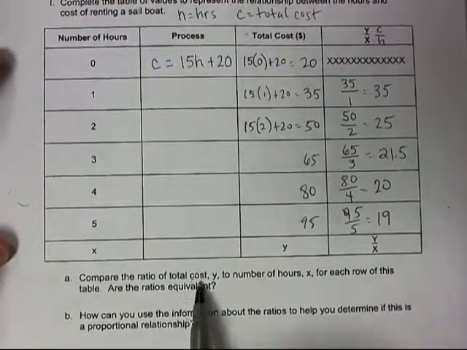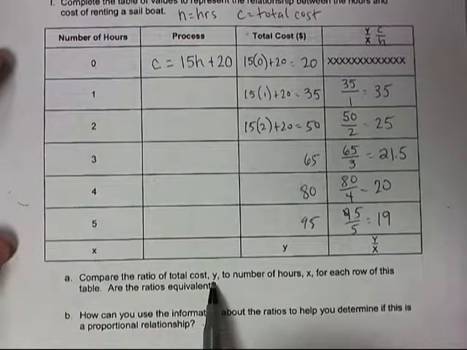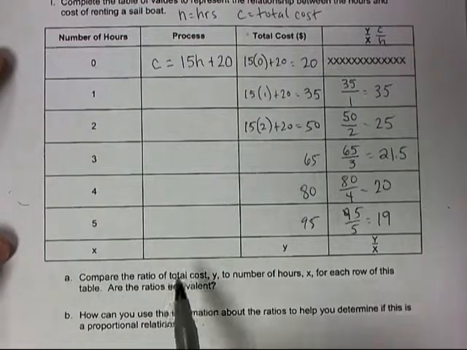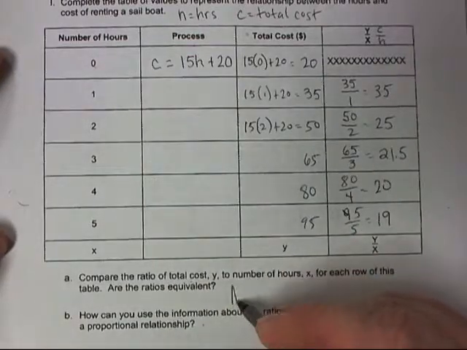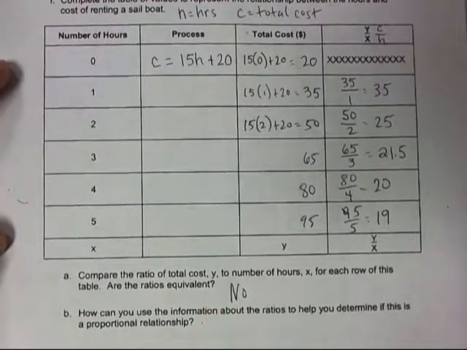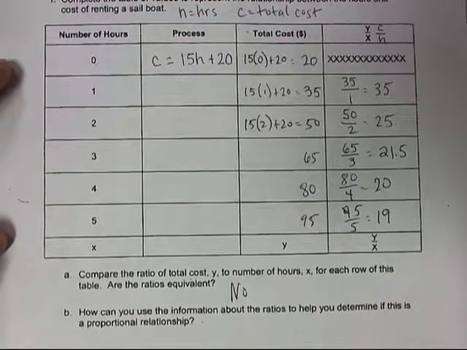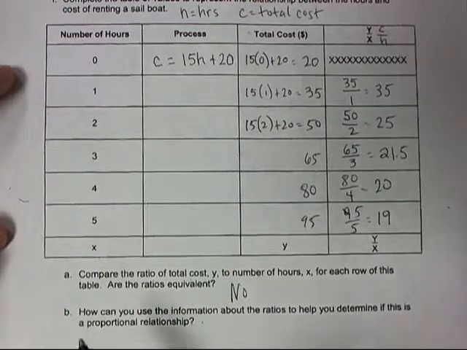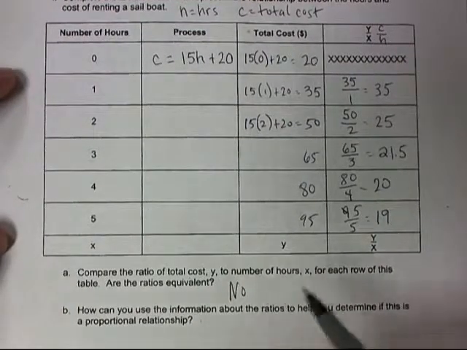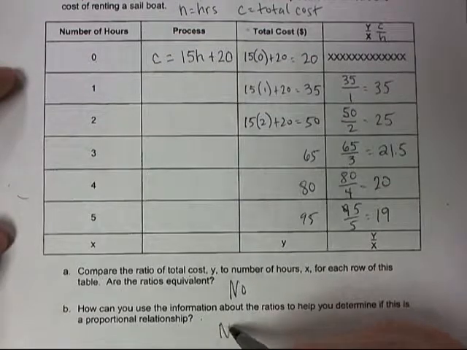Compare the ratio of total cost Y to the number of hours X for each row of this table. Are the ratios equivalent? And we can see no, the ratios are not equivalent. How can you use the information about the ratios to help you determine if this is a proportional relationship? Well, because the ratios are not the same, we can see that this is not a proportional relationship.